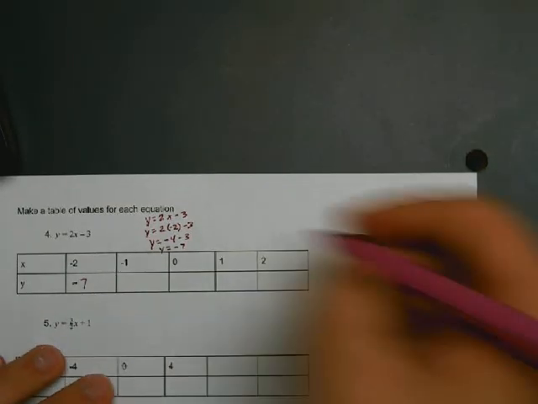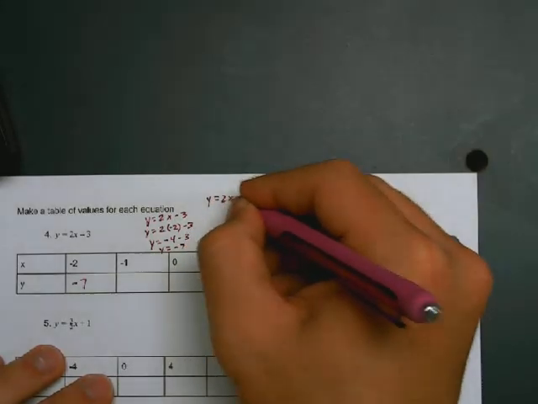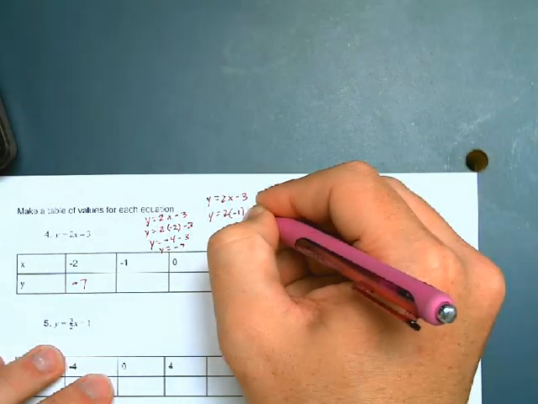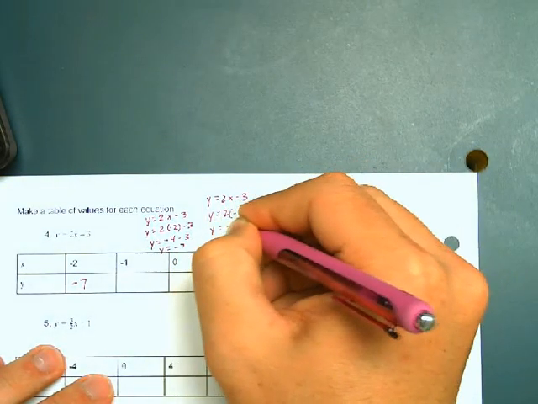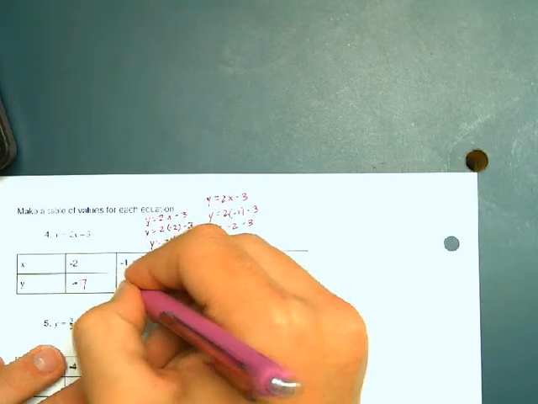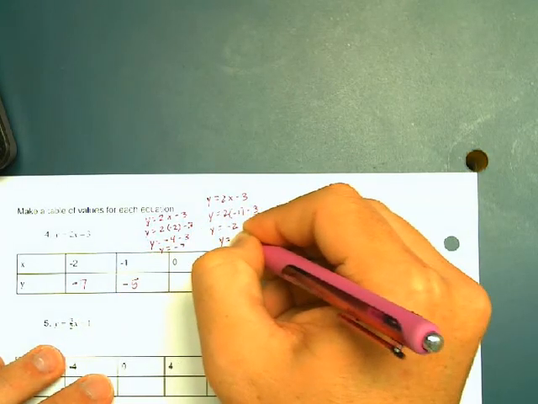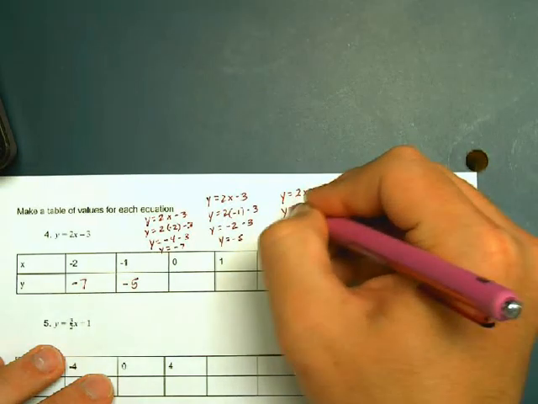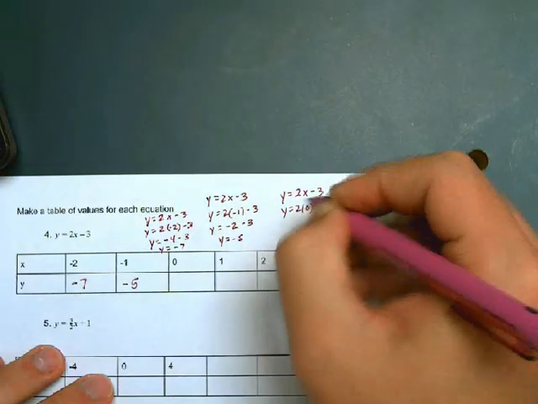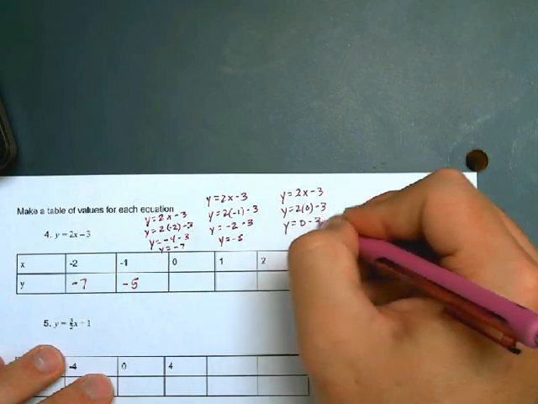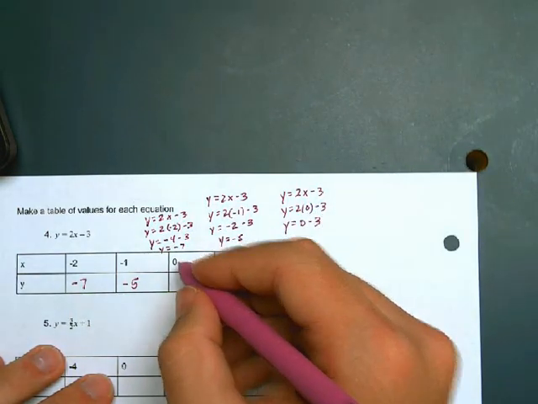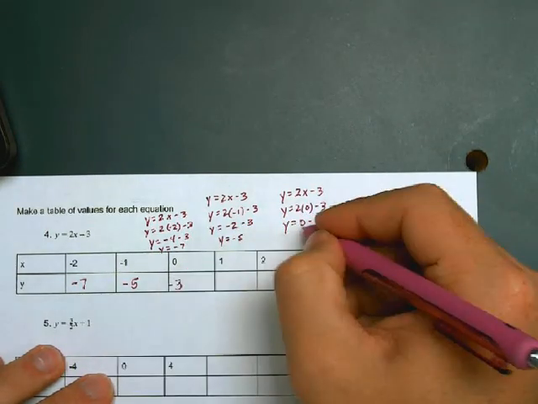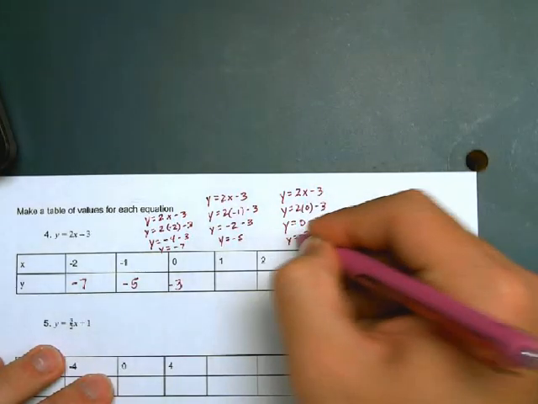I go to the next one. I got y equals 2x minus 3. Y equals 2 times negative 1 minus 3. That will give me y equals negative 2 minus 3, which is negative 5. So y equals negative 5. I go to 0. Y equals 2x minus 3, which is y equals 2 times 0 minus 3, which is y equals 0 minus 3. So when x is 0, y is negative 3, because 0 minus 3 is negative 3.